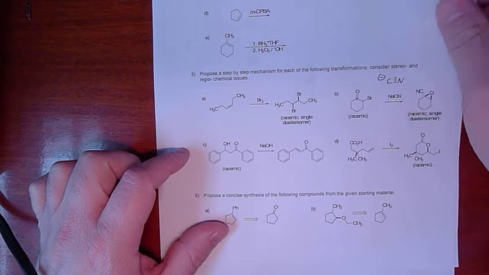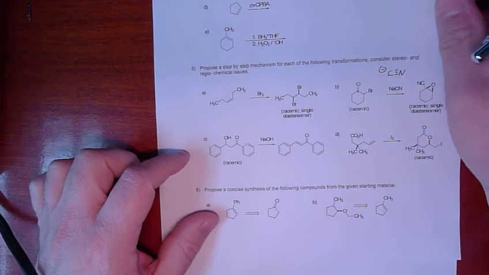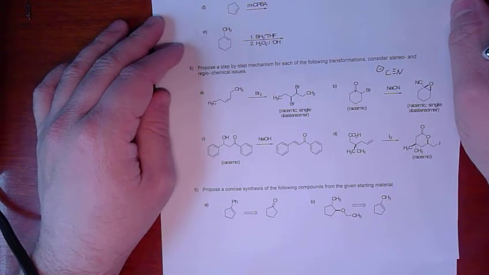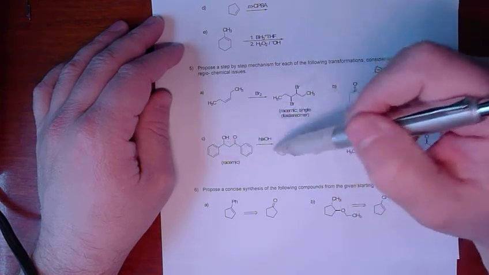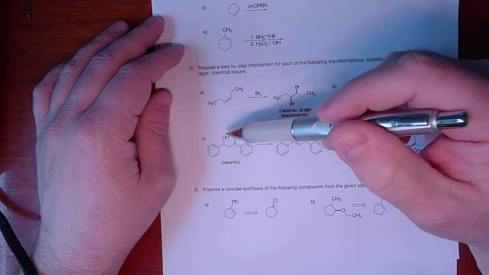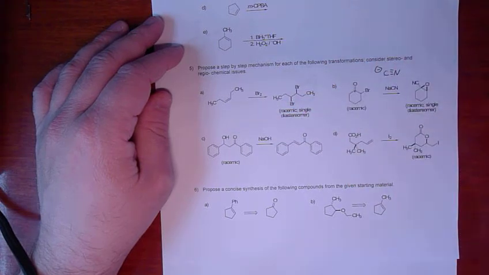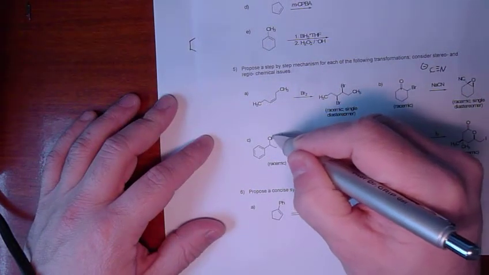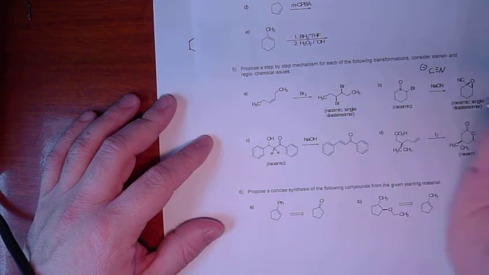Well, I think that if you're confused by this one, the most important thing to do is to look in your textbook at the section on the E1CB reaction. So if we are going to treat this with a base, there are two positions of this molecule that can potentially be deprotonated. One is to remove this hydrogen, then the other is to remove one of these hydrogens.